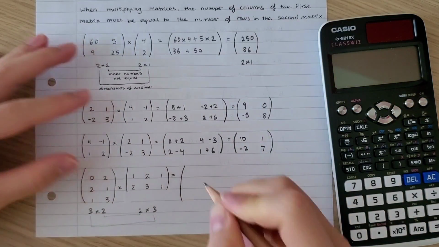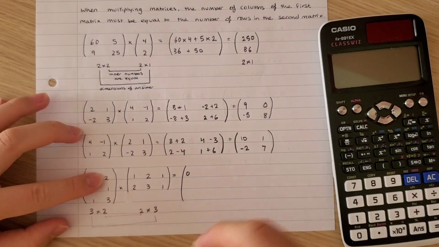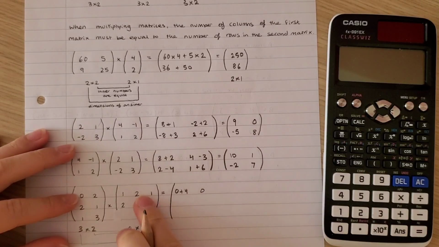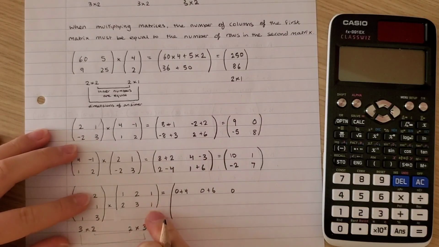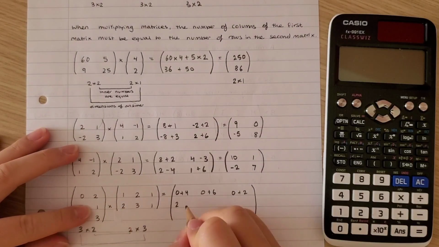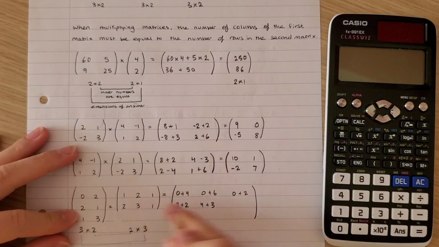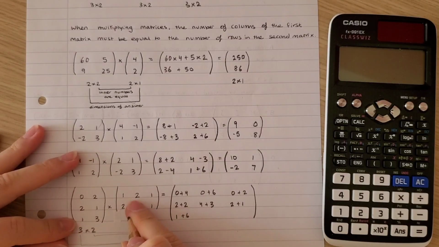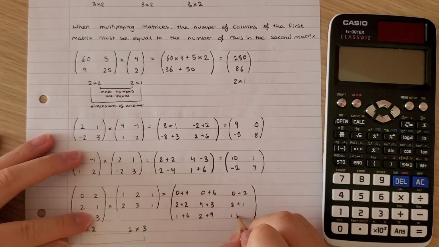So if we go ahead, 0 times 1 is 0, plus 2 times 2, and then we do 0 times 2, which is 0, plus 2 times 3, which is 6, and then we have 0 times 1, which is 0, 2 times 1, which is 2, 2 times 1, 2, plus 2 times 1, 2 times 2, plus 1 times 3, 2 times 1, plus 1, 1, plus 6, 2, plus 9, 1, plus 3.